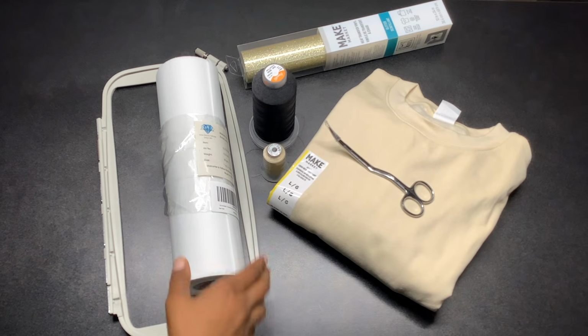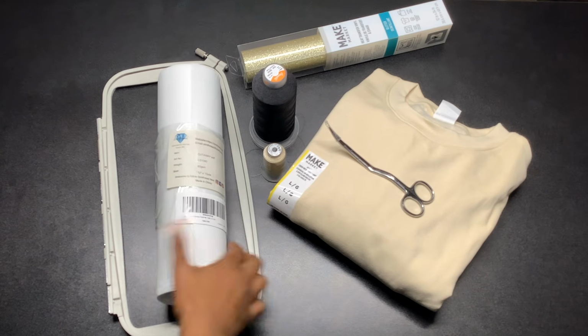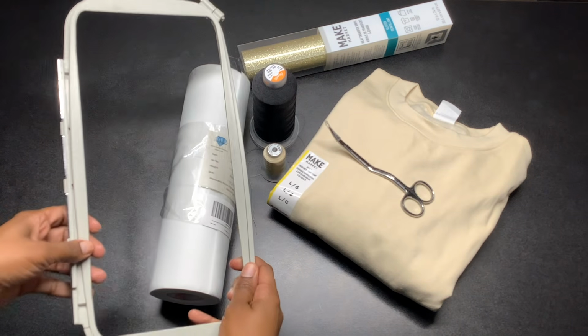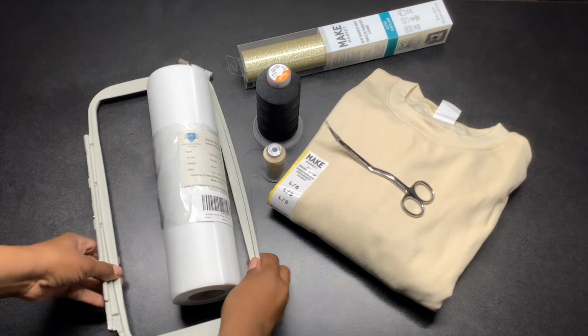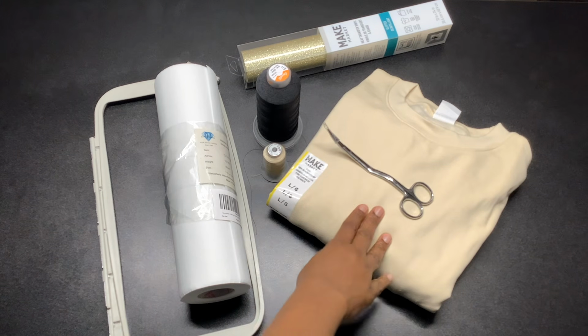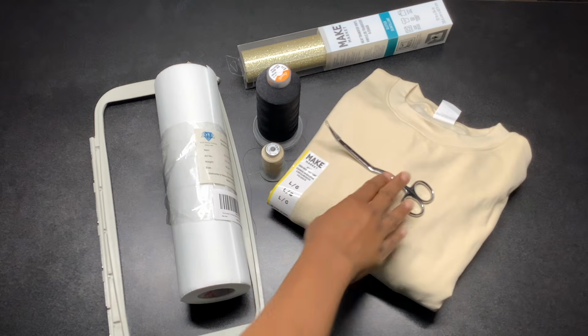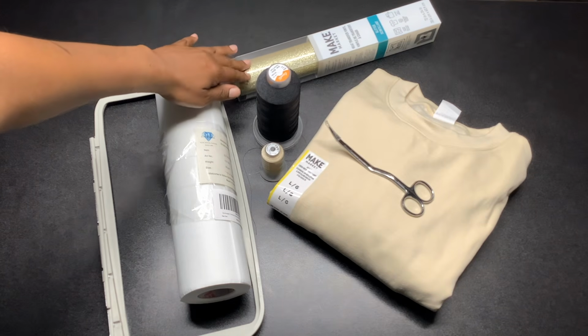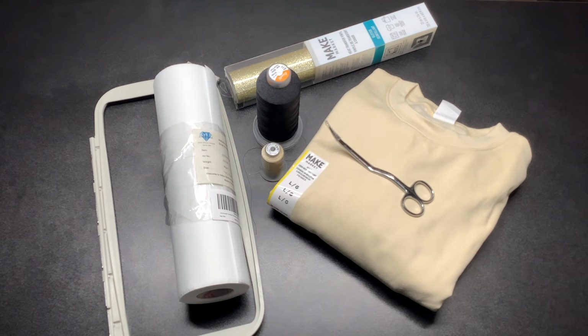For this project, I will be using Cutaway Stabilizer, my 5x12 repositional hoop. I will be using a sweatshirt, thread, scissors, and glitter HTV. And of course, I'll be using my Embrilliance Essential software and my Brother SE1900 embroidery machine. I will leave a list of all of the items in the description of this video.